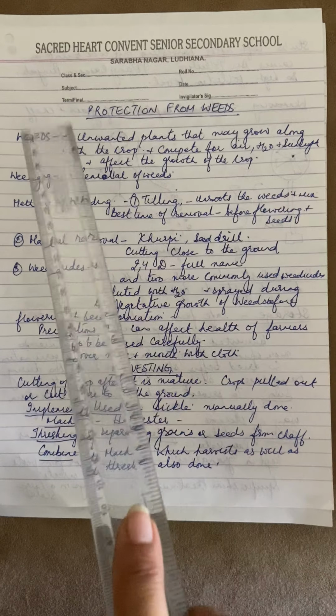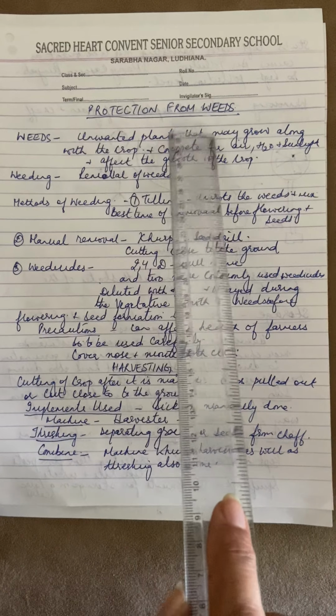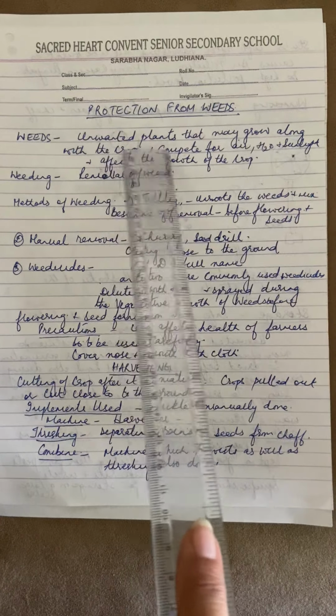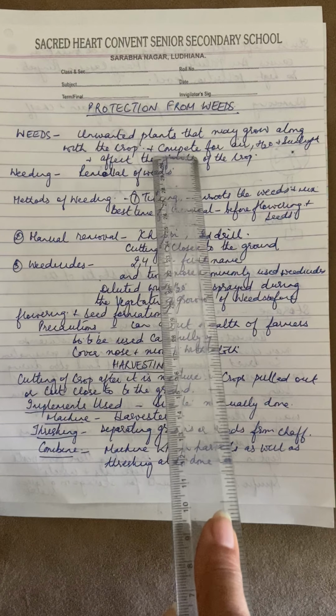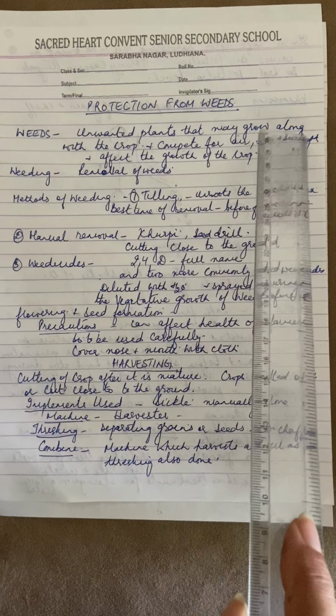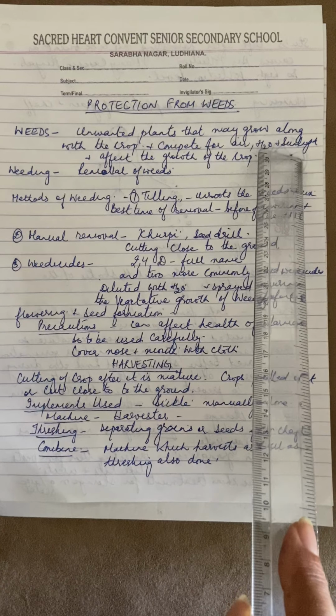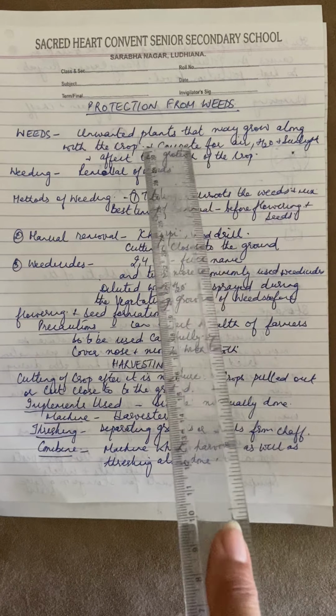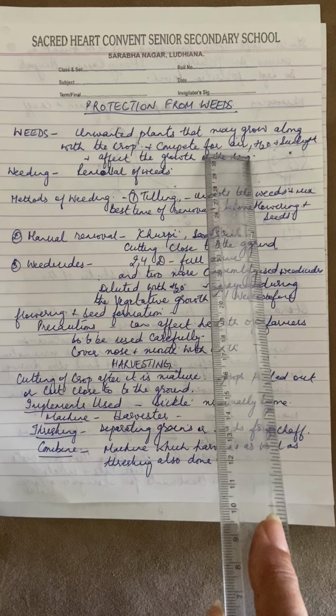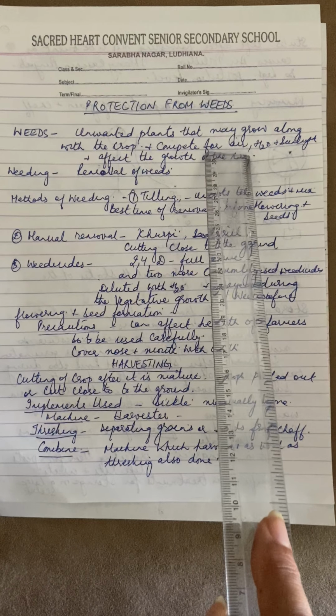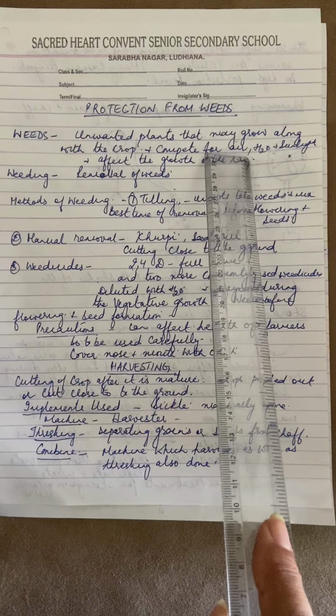And let me tell you what are weeds. Weeds are the unwanted plants that may grow along with the main crop. The disadvantage is that they compete for air, water and sunlight, and this is then denied to the main crops. So this affects the growth of the main crops. Then the production will be less and it will be a disadvantage for the farmer, who will have less production.